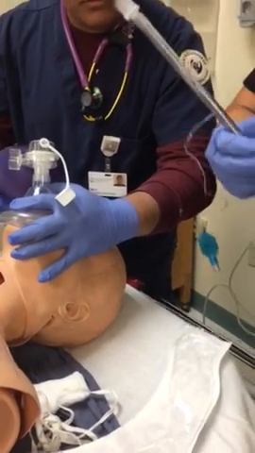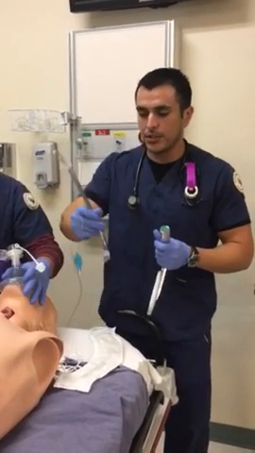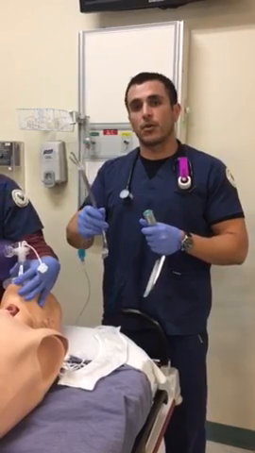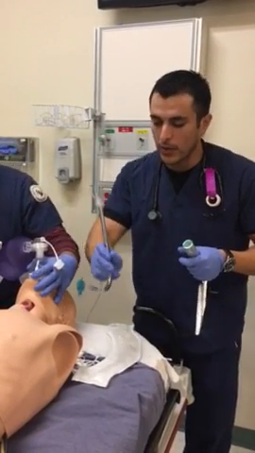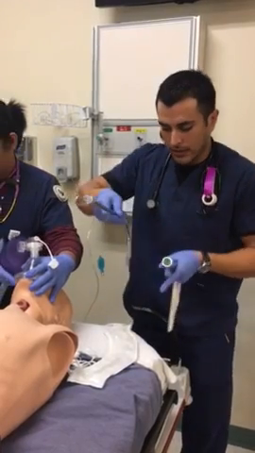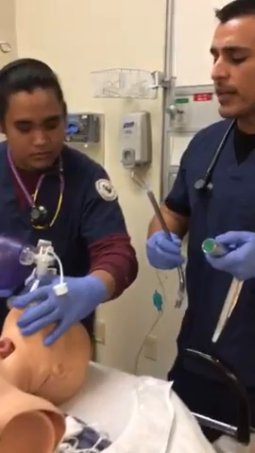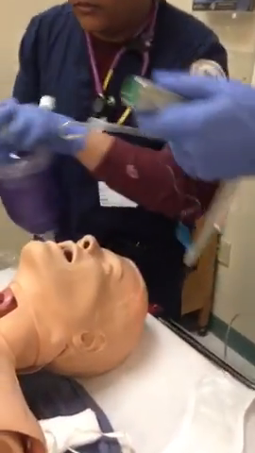Another thing you can do is angle the tube kind of like a hockey stick, so that it's easier to go into the airway, because if it's straight, it's going to be very difficult to get it in there. So you want to angle it like a hockey stick, so that when you go in, it just goes at that angle to get in. I let my partner know. We're ready in 3, 2, 1.